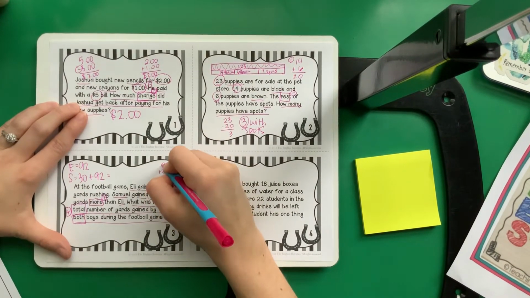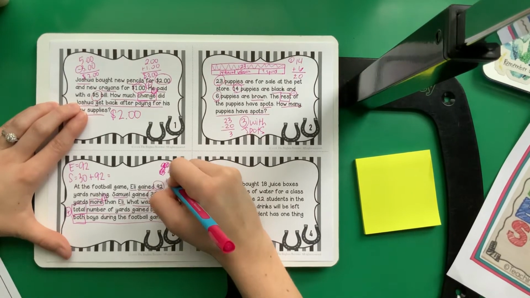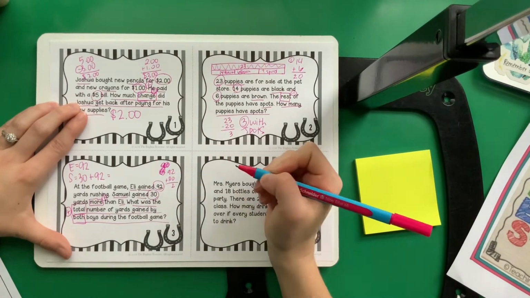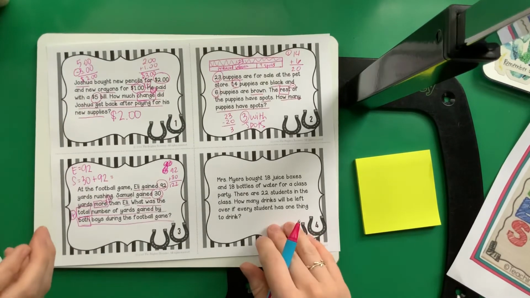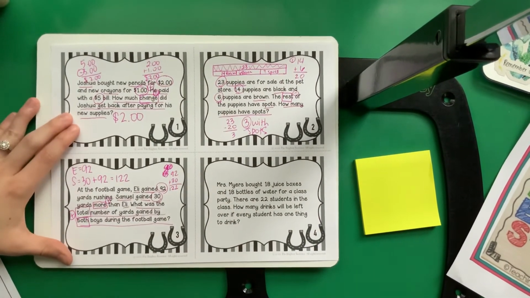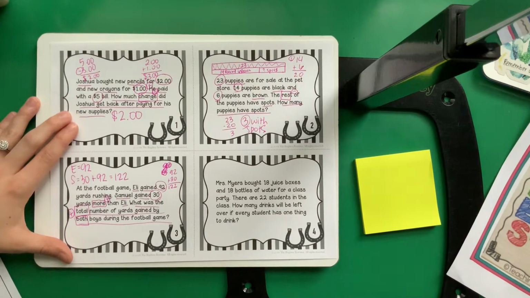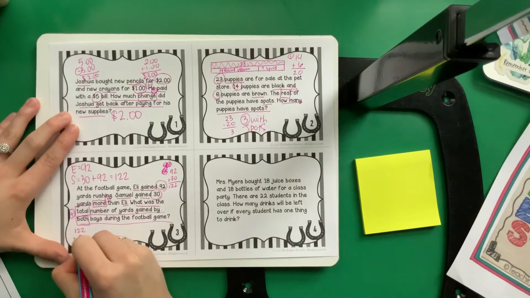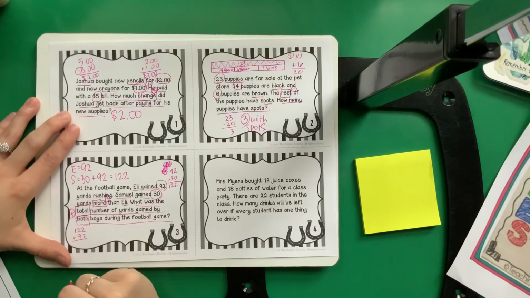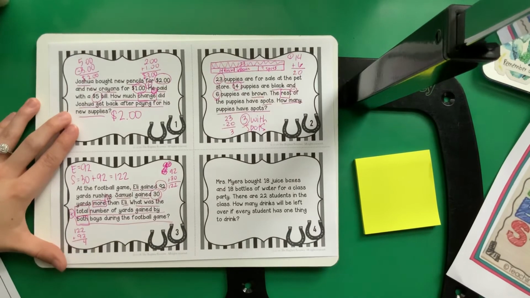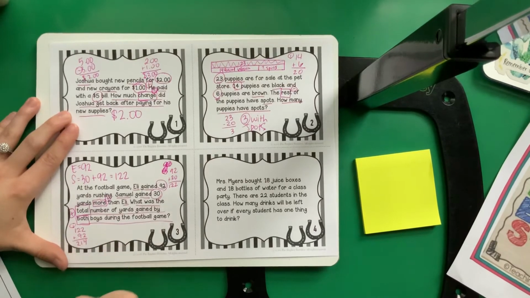So 90, oops, wrong number. Try that again. 92 plus 30. So 2 plus 0 is 2, and 9 plus 3 is 12. So Samuel got 122 yards. Okay? What was the total number of yards gained by both boys during the football game? So now I can put those together. So I'm going to add 122 plus 92. That's Samuel plus Eli. So I've got 2 plus 2, which is 4. 2 plus 9, which is 11, and I'm going to carry my 1, and 1 plus 1 is 2.